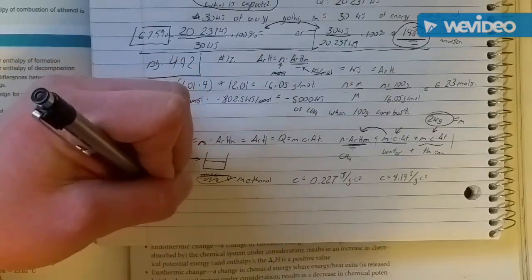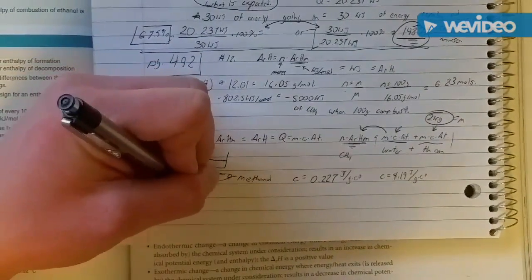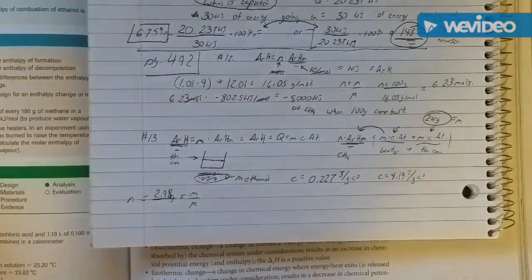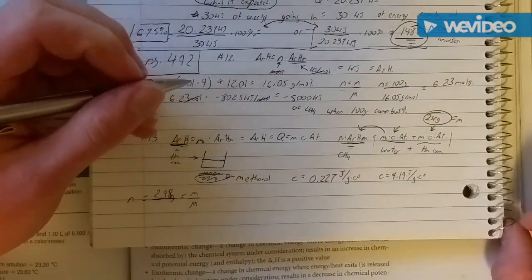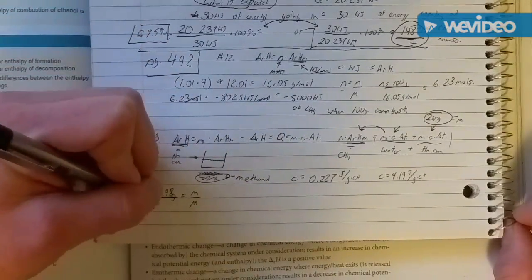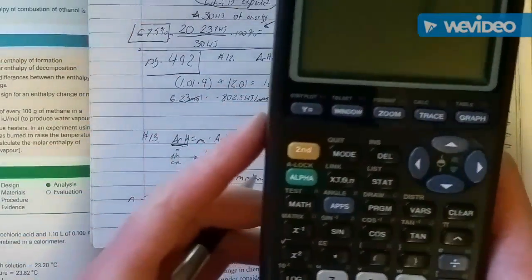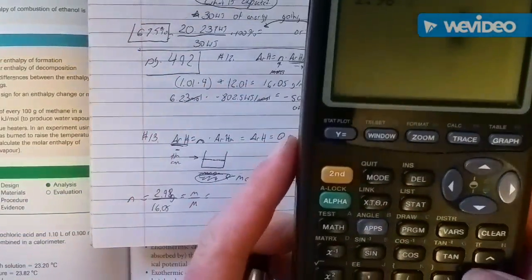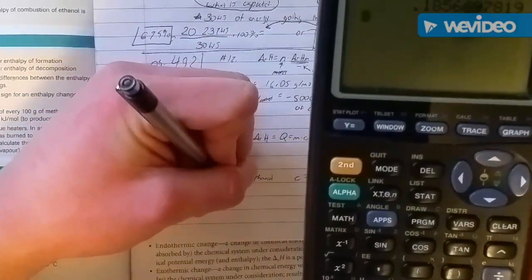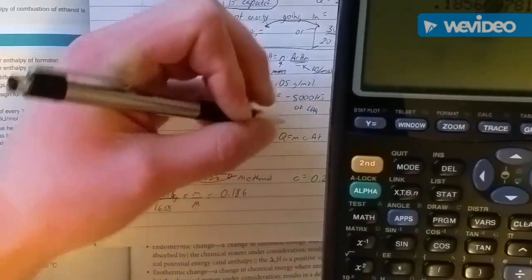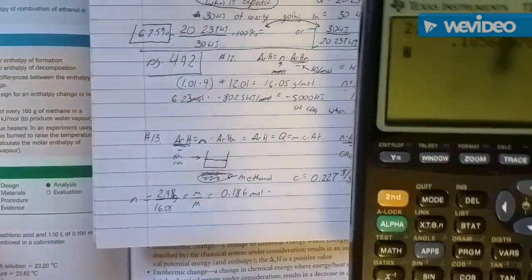We'd divide it by our molar mass, and we know from the last question that it was 16.05 grams per mole. So 2.98 divided by 16.05 is equal to 0.186 moles.